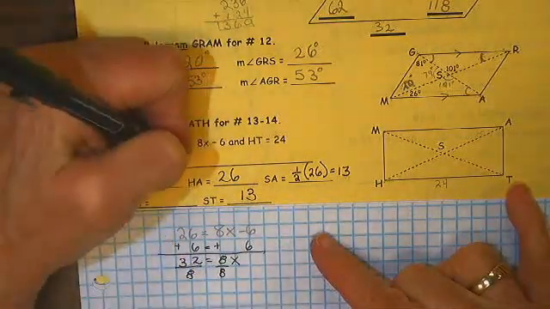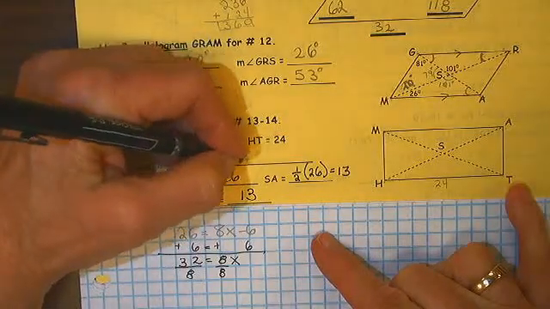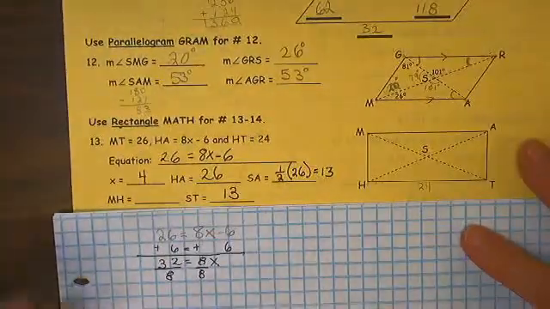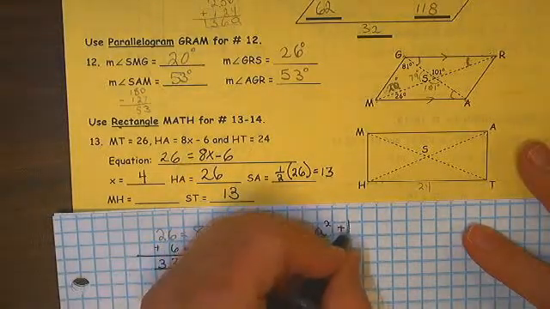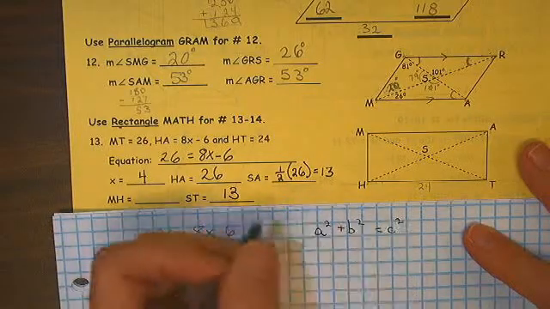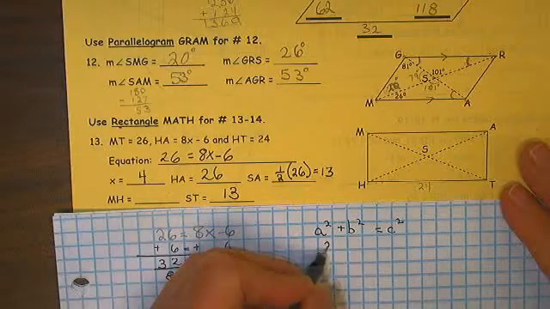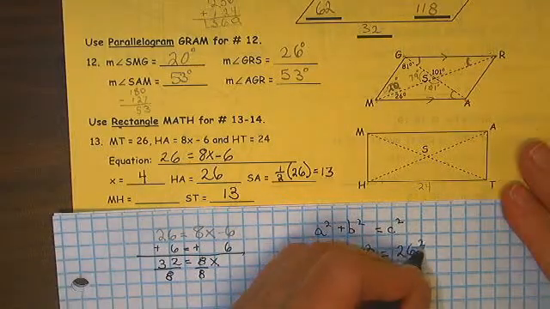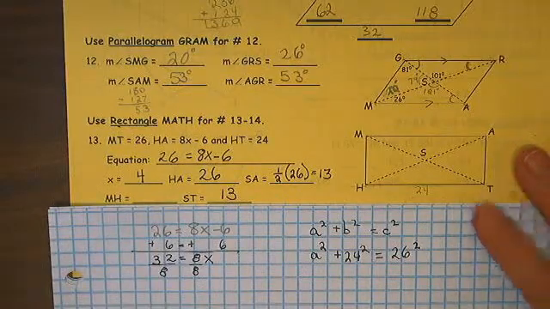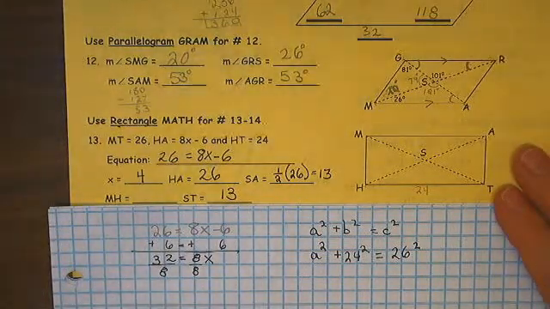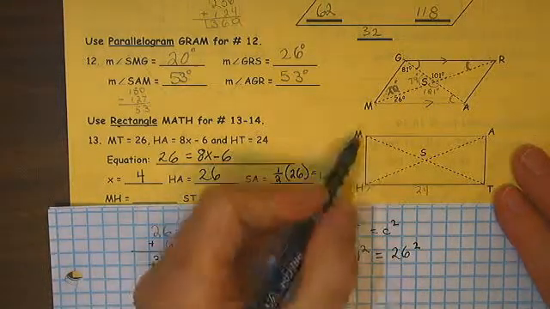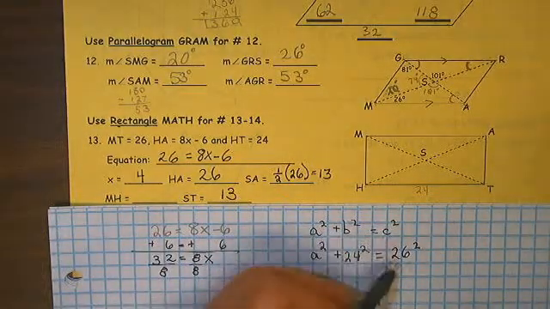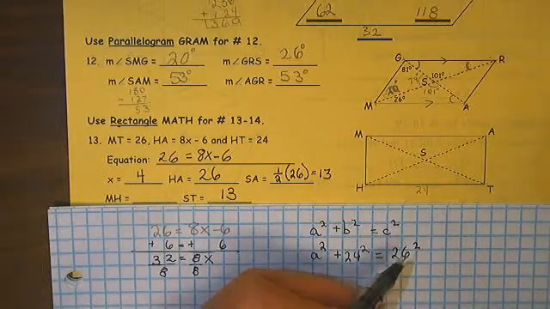The only equation I have used so far is 26 equals 8x minus 6. To find MH, I am going to have to use the Pythagorean theorem. A squared plus B squared equals C squared. A squared plus 24 squared equals 26 squared. Now wait. One of the special triangles is the 5, 12, 13 triangle. I see that 24 is 2 times 12. I see that 26 is 2 times 13.